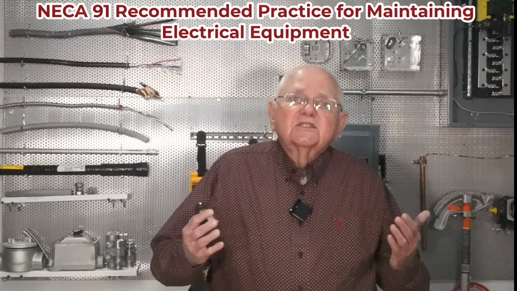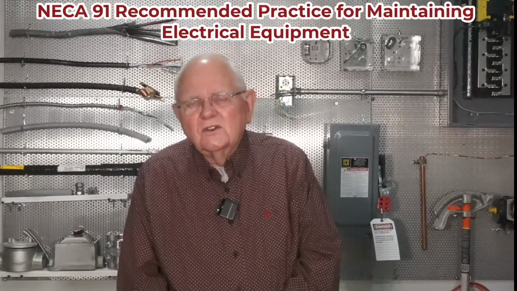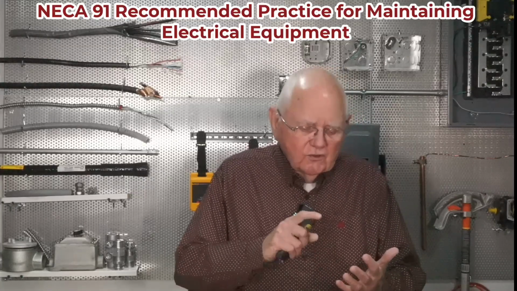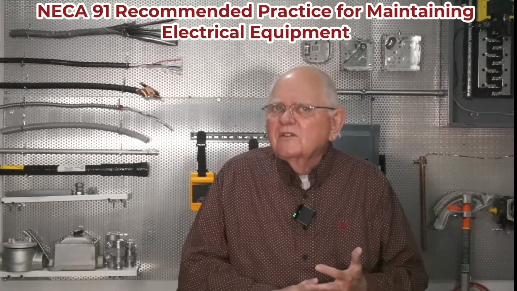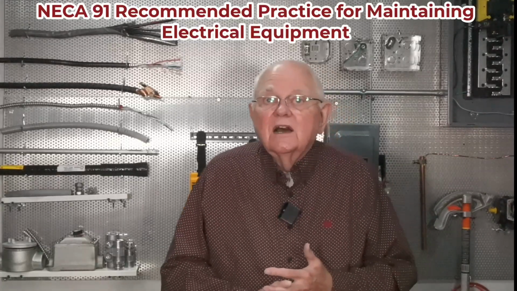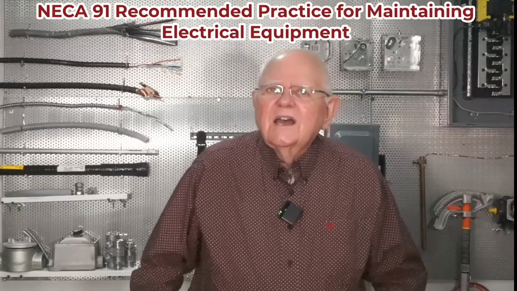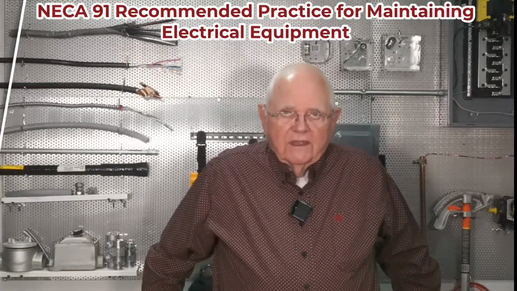It talks about the inspections that we have to do. It lists about 50 different types of electrical equipment in the NEIS 91 standard. It tells us to go through and what to look for in visual and mechanical inspection. It talks about all the different types of testing. It has an excellent informative annex on testing practices that can be of value to you. So a real good document to maintain your equipment, NEIS 91 then.